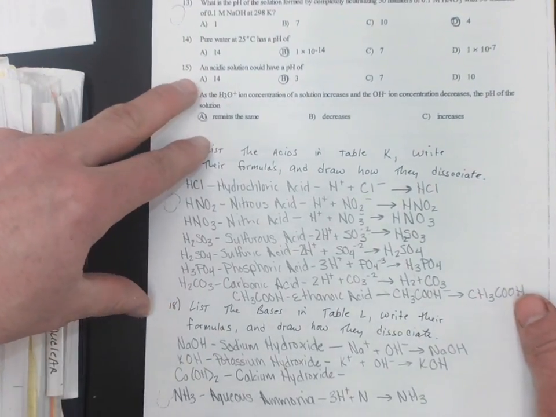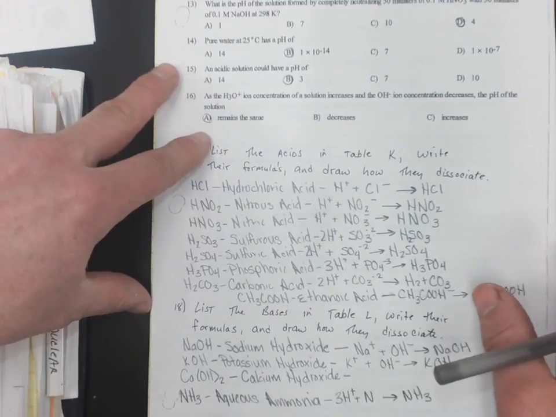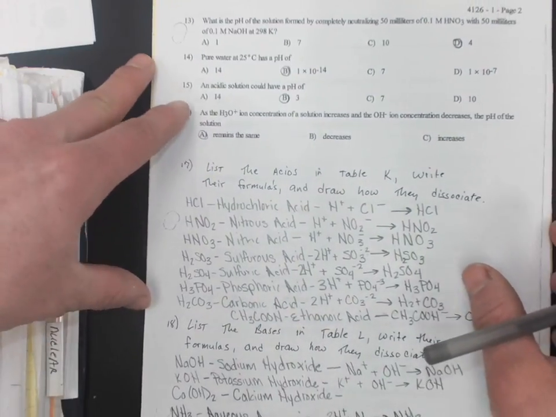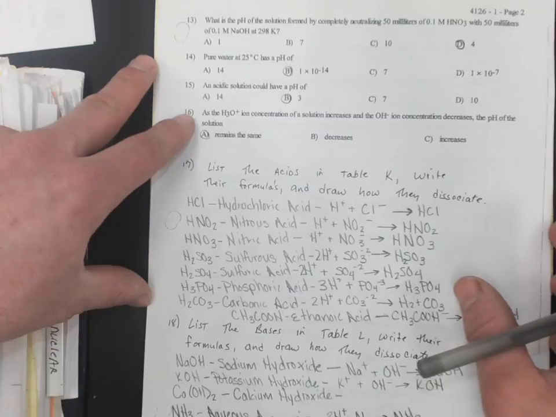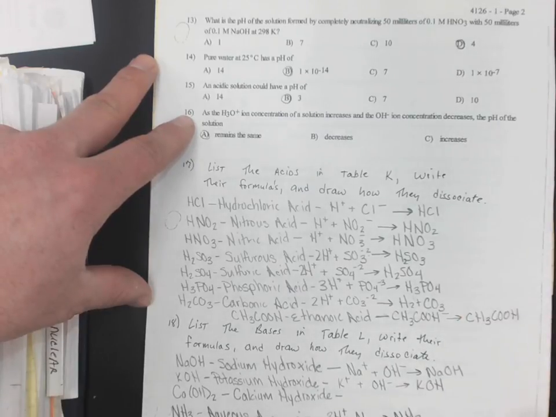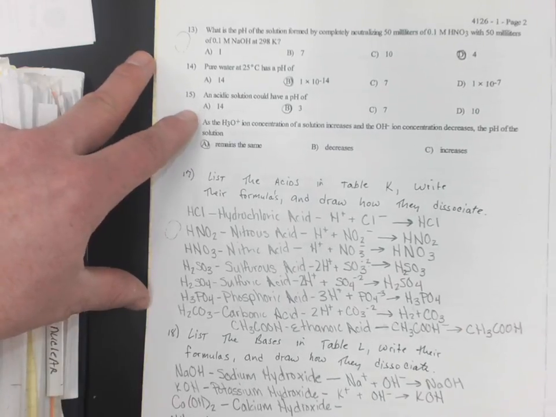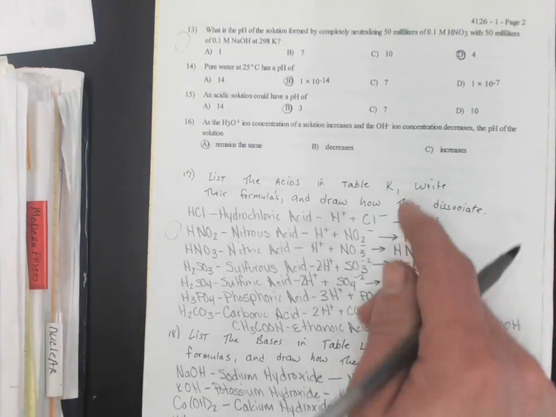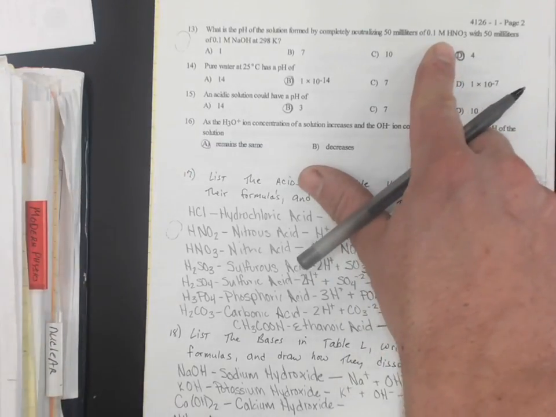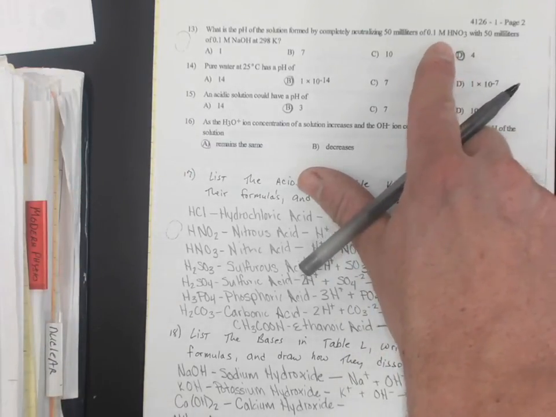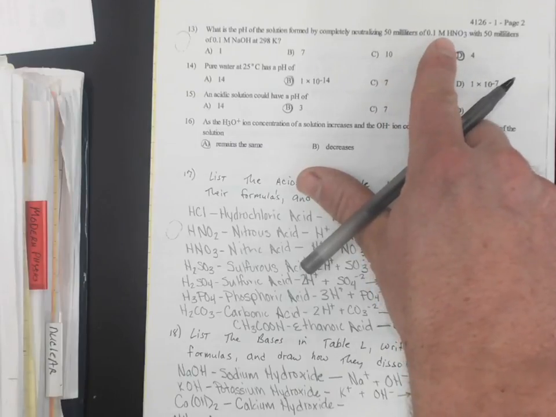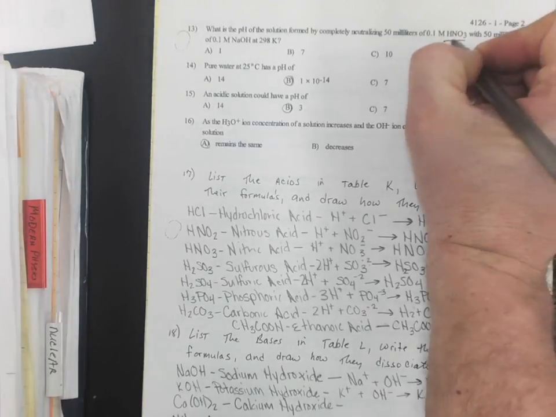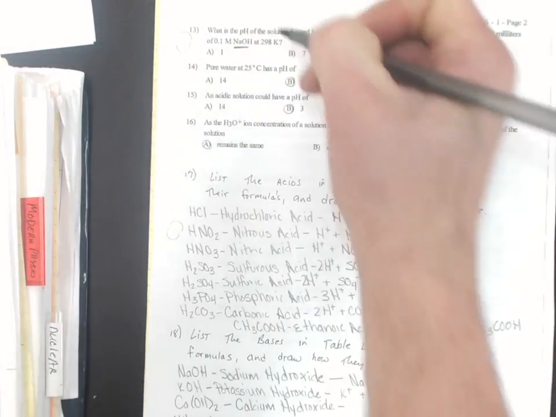Number 13. What is the pH of a solution formed by neutralizing 50 mL of 0.1 molar HNO3 with 50 milliliters of 0.1 molar NaOH? So what you're doing here is you're taking equal concentrations and equal amounts of a strong acid, nitric, and reacting it with a strong base.